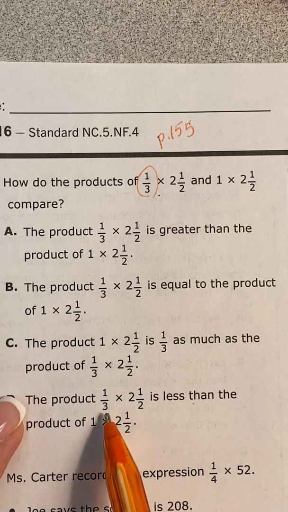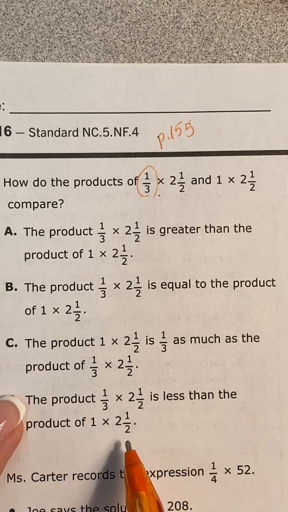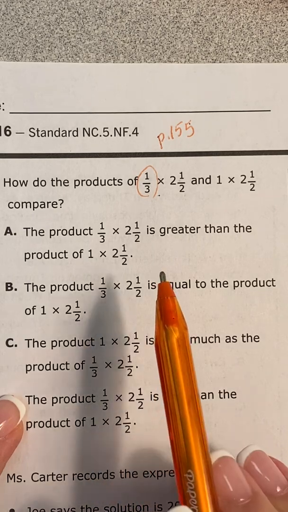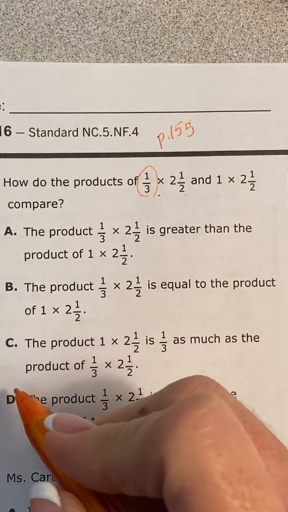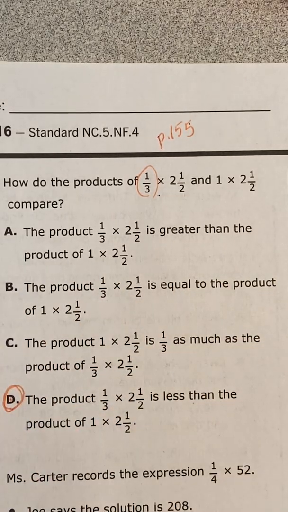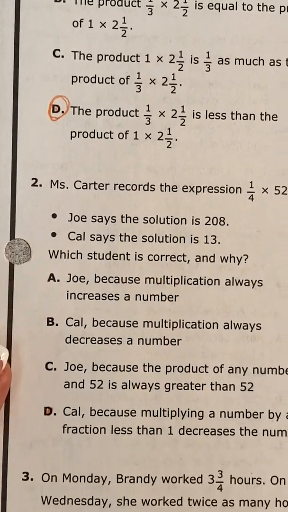Let's look at this one. The product of this is less than. That is absolutely correct. The product here is 1. It's less than this one. All right, there we go. Moving on to the next one.